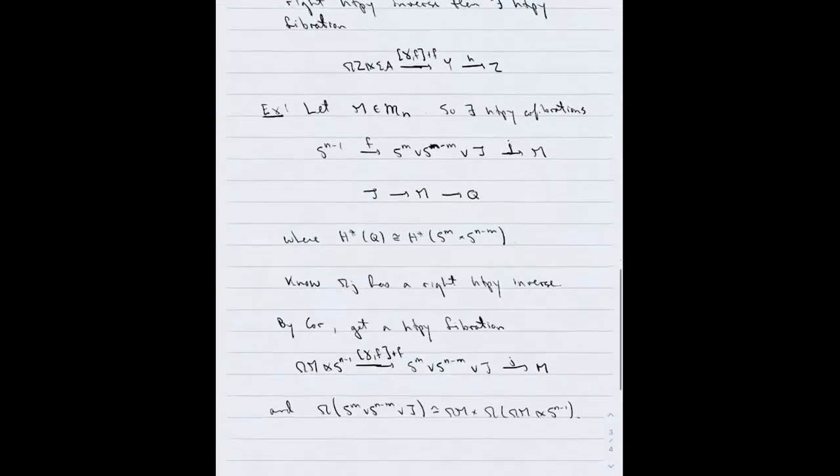So this is a sort of, I can think of this as a sort of Hilton-Milner style theorem. What do I mean by that?